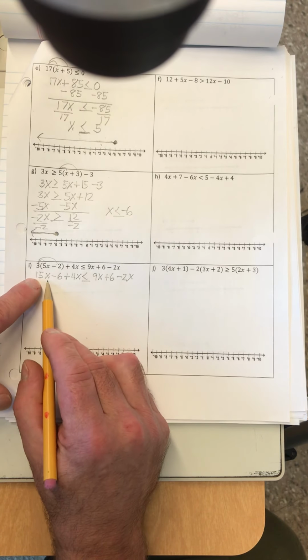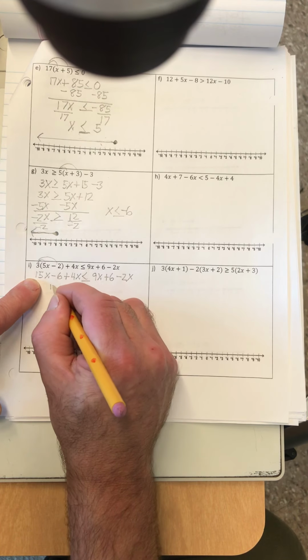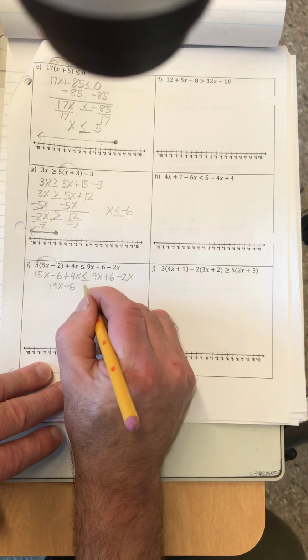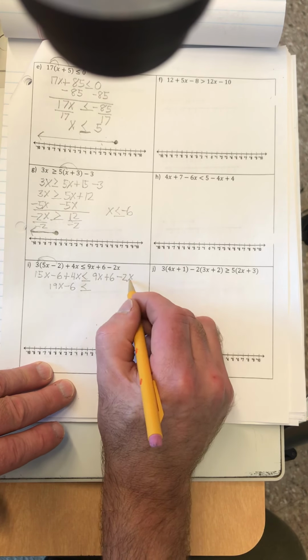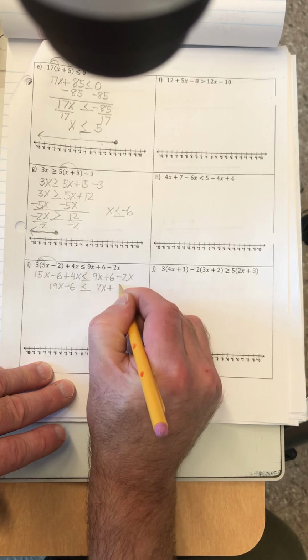So let's combine like terms again. So 15x plus 4x is 19x minus 6, less than or equal to 9x minus 2x is 7x plus 6.